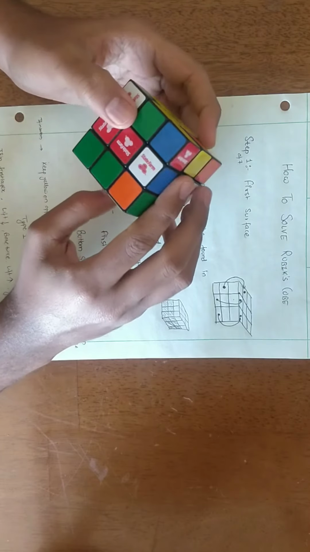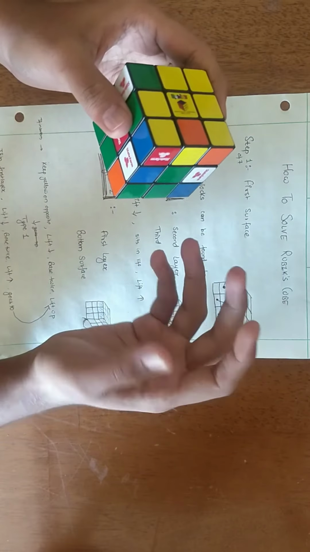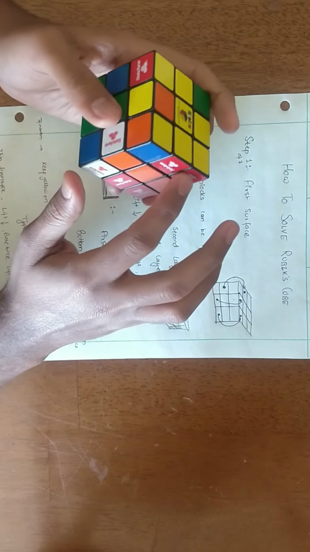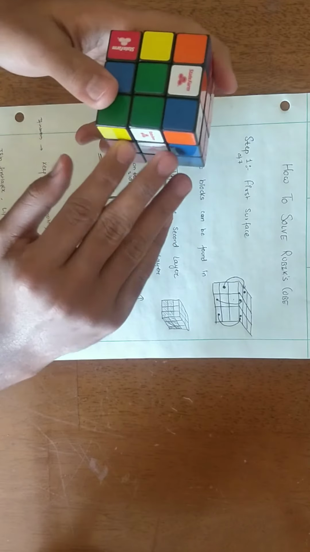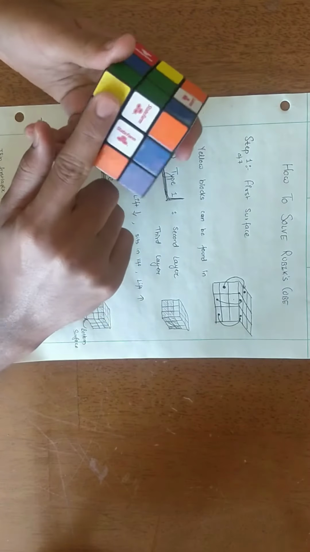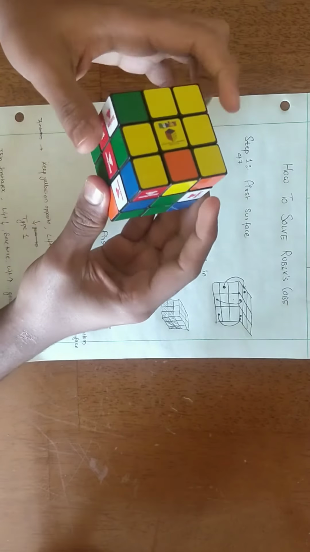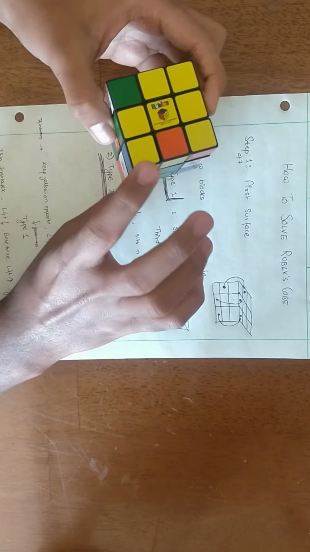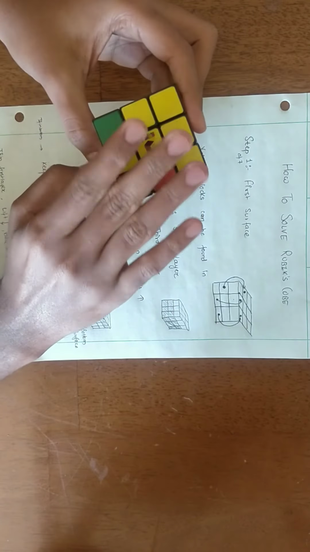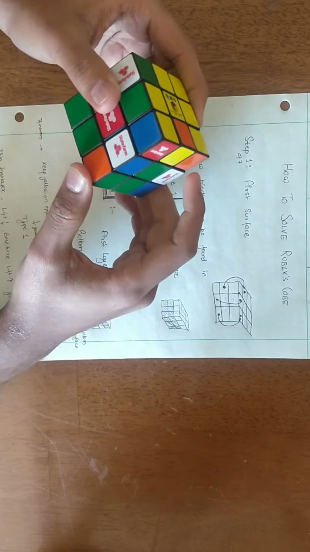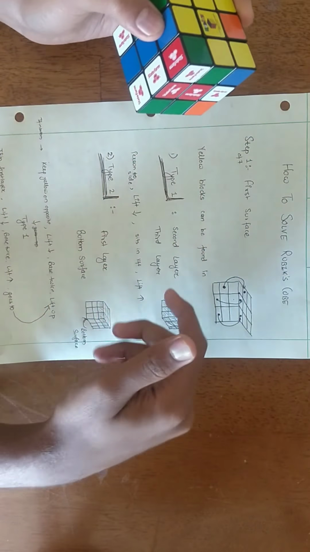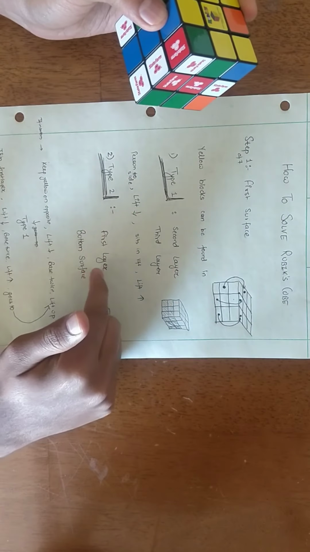So now we'll move to type 2 blocks, which is either in the first layer or on the bottom surface. So as you can see here, there is one block in the bottom surface. Now what we'll do is we'll try to move this block on the top surface in its required position. So this is type 2 and these two are these types.